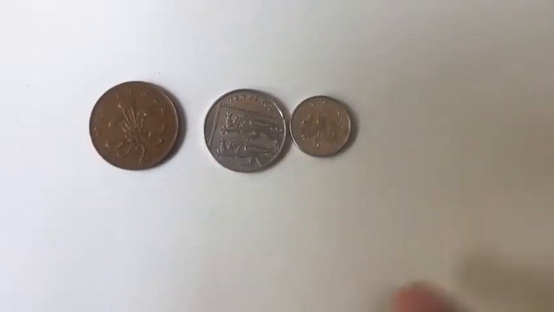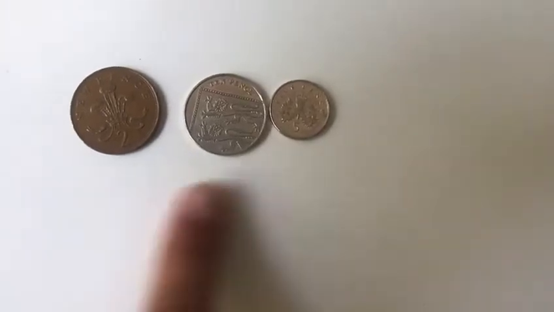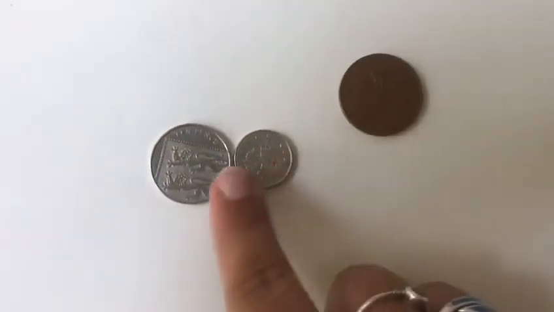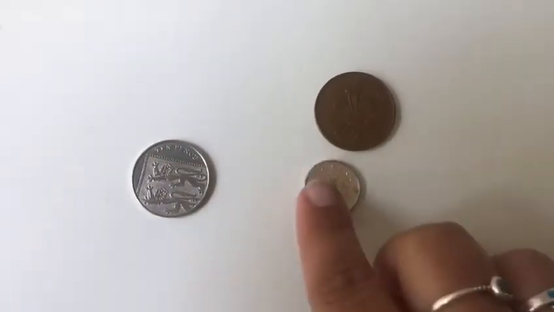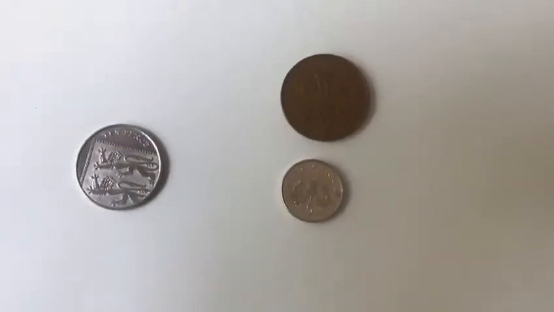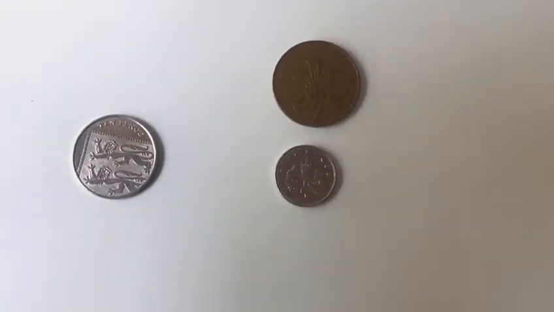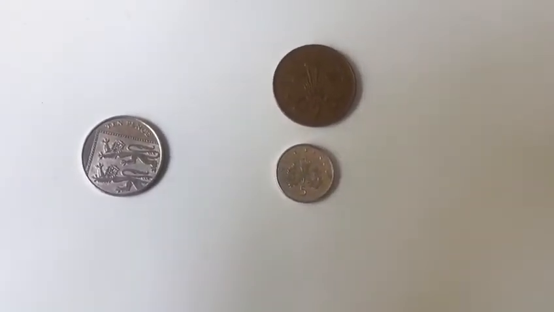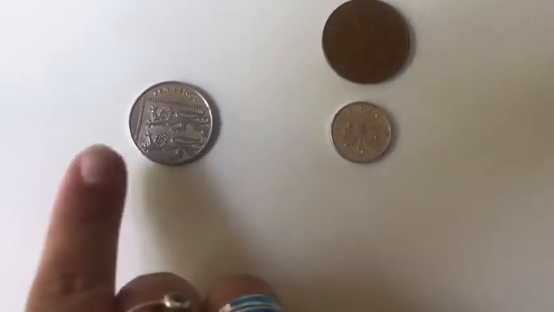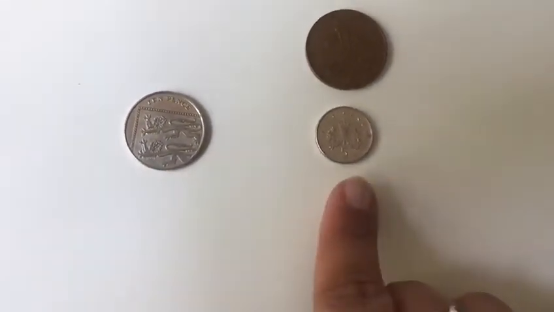So, I'm going to rearrange these coins because I've already done some of this maths. I've already done 2 plus 5. So I'm going to put these 2 coins to the side. Can you remember what we said 2 plus 5 was? That's right, we've already worked out that 2 plus 5 is 7. So, how do I add my 10p to the number I already have?